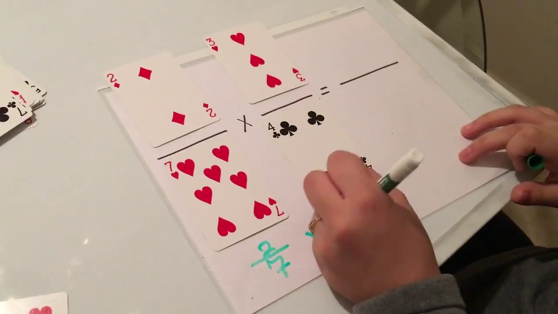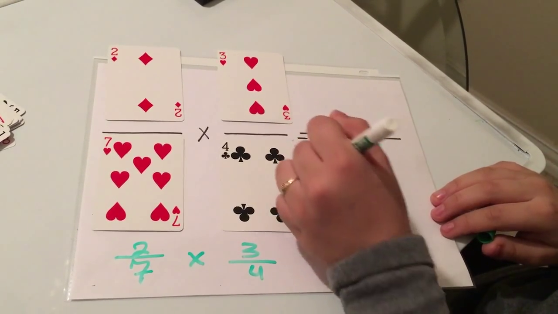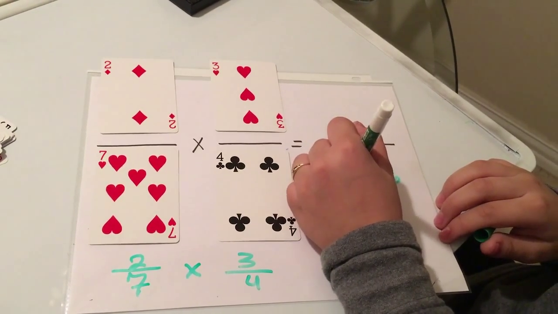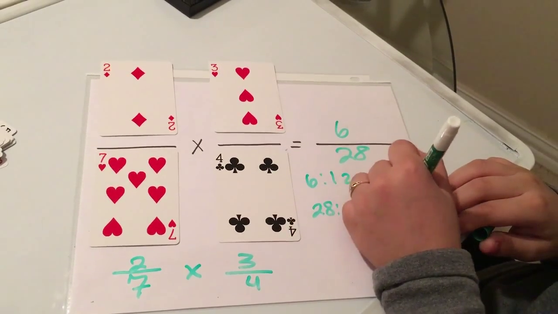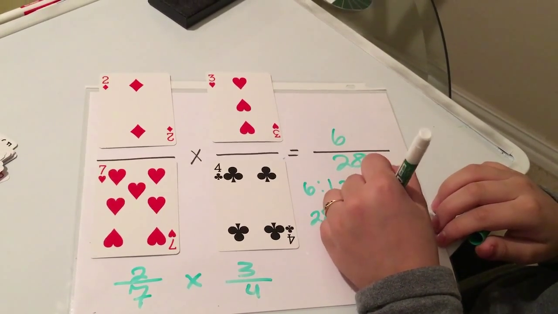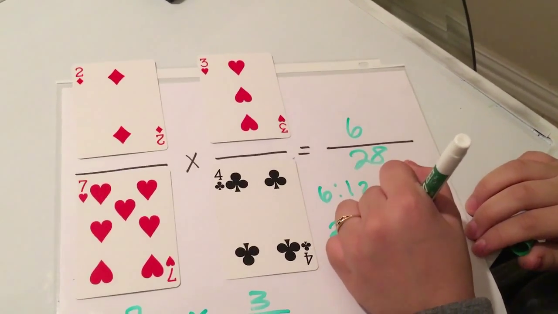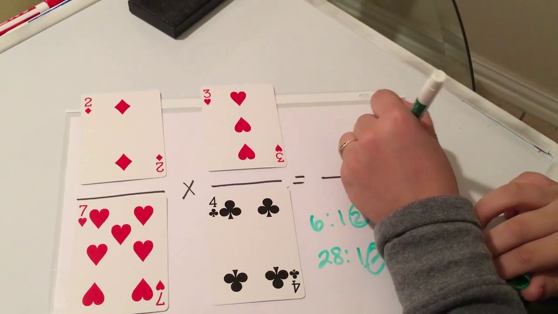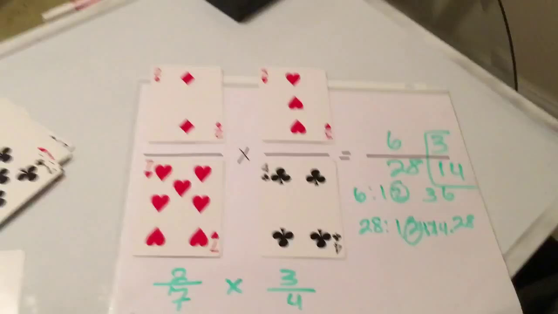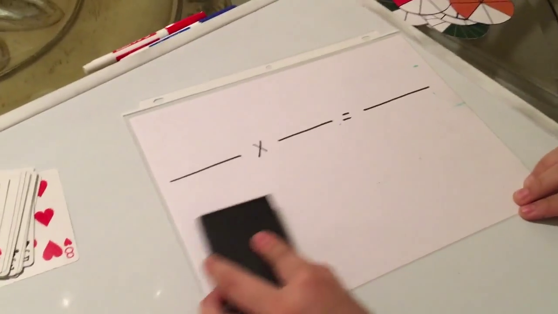Yes. That is correct. We have one more multiplication problem, and then we will move to division.